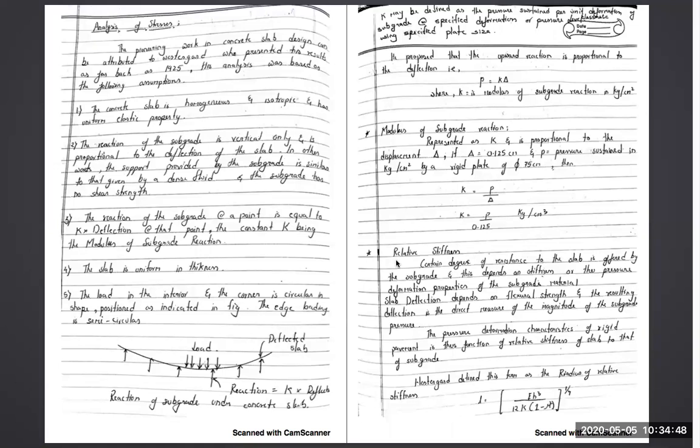Relative stiffness. We always find relative stiffness before we analyze, say, wheel load stresses. So what is relative stiffness? A certain degree of resistance to the slab is offered by the subgrade, and this depends on the stiffness or the pressure deformation properties of the subgrade material.